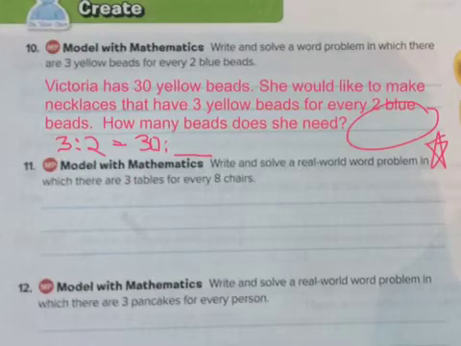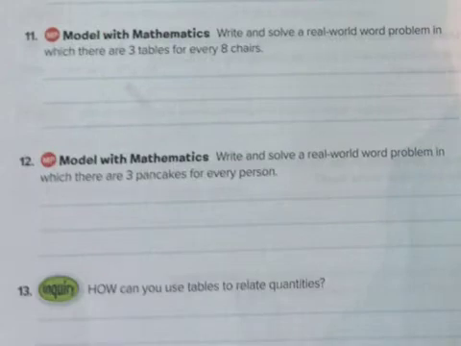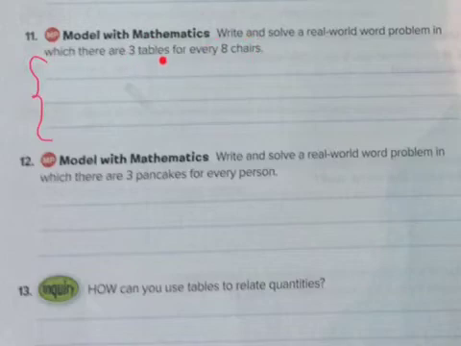Number 11. For number 11, please listen carefully and copy this down, okay? Ready? Write and solve a real-world problem in which there are 3 tables for every 8 chairs. So every time you have 3 tables, you will have 8 chairs. Now, some of you might be thinking this is a little difficult because you have an odd number and then an even number. But no, it's not difficult.